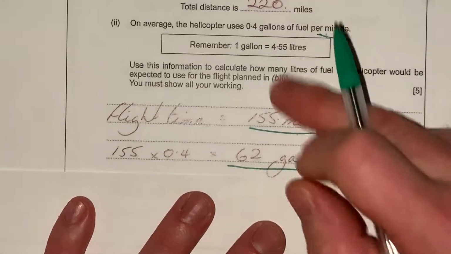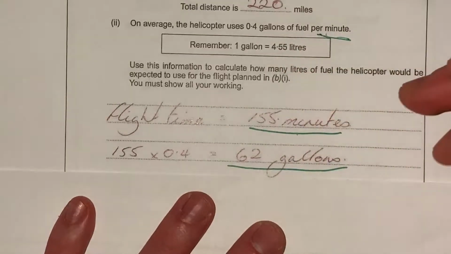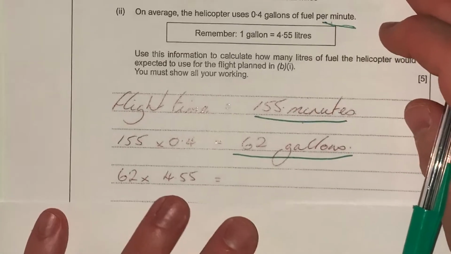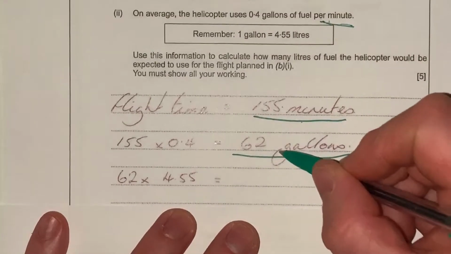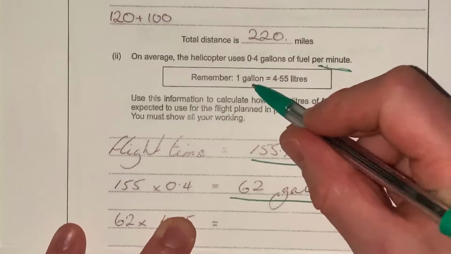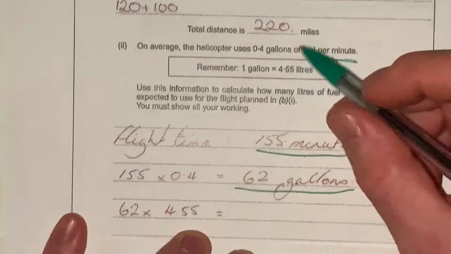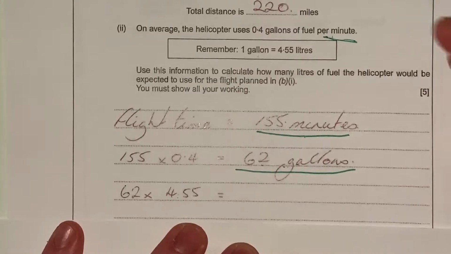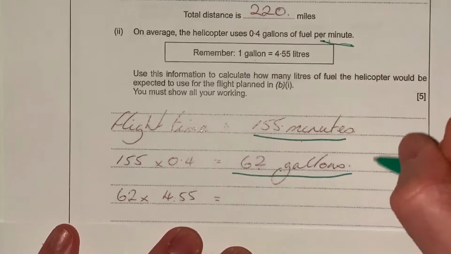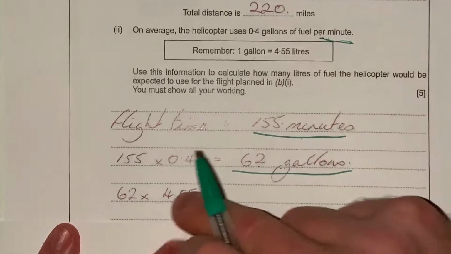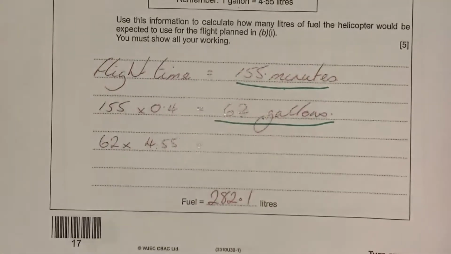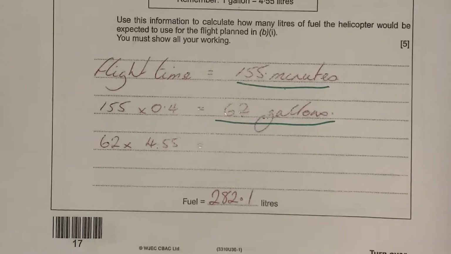Now I've got to change this to my litres. So if I know that I need 62 gallons and 1 gallon is 4.55 litres, in litres I need to now multiply 62 by 4.55. So again, it's Napier's bones. So if you've got to 62 gallons, you've got yourself 3 marks. Your 4th mark is for showing 62 times 4.55. Eventually then, if you did use Napier's bones correctly, 282.1.